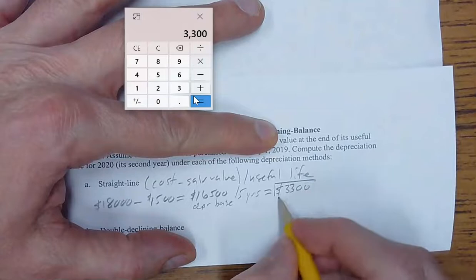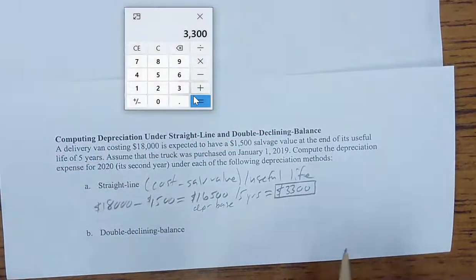And because this is the straight line method, we can go ahead and note that this is the answer. It will not matter which year they ask us for under straight line depreciation, because it's going to be $3,300 for each year, right? And so that is our answer.